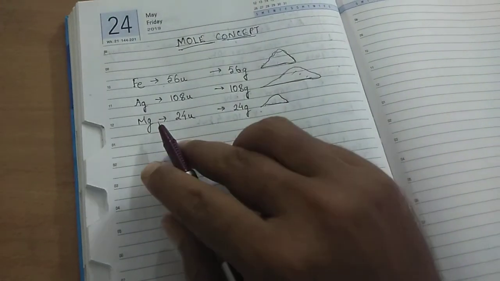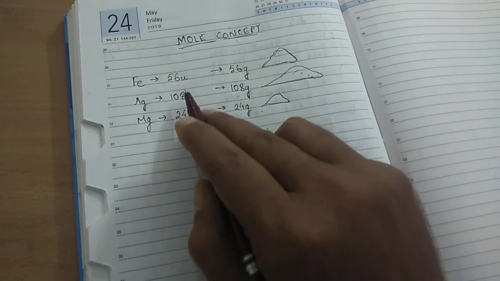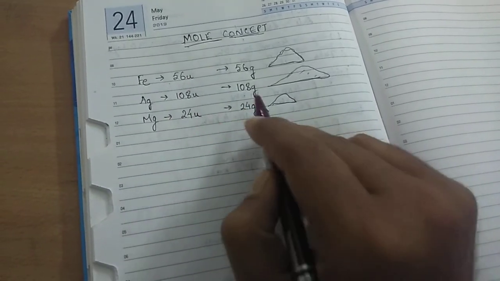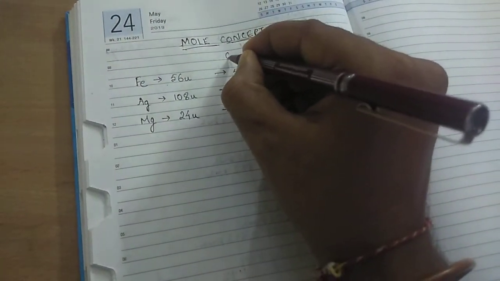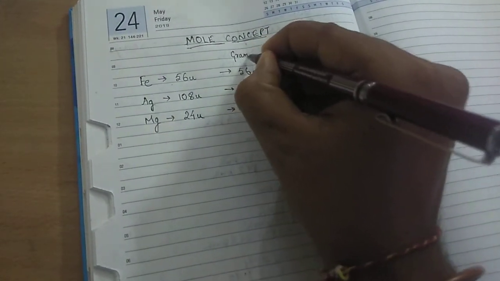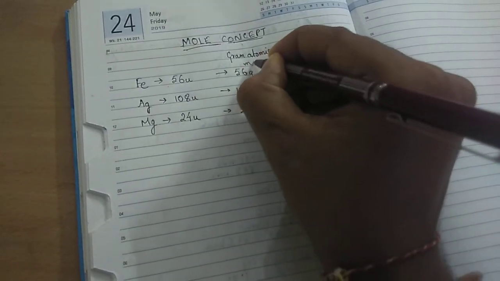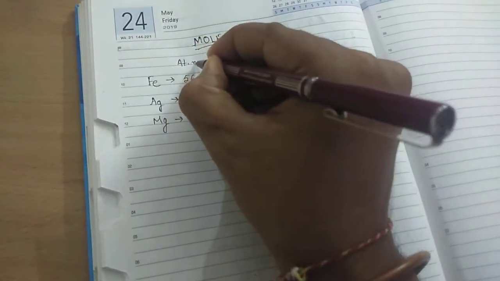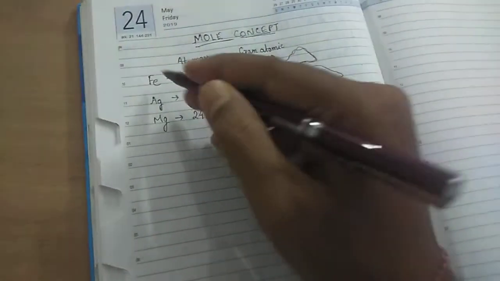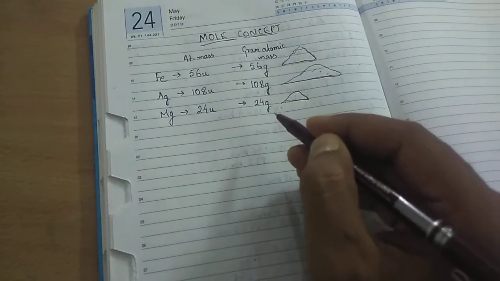So what I am doing is converting the relative atomic masses into gram. I am expressing them in grams. Then it is called the gram atomic mass. So what is gram atomic mass? The atomic mass means relative atomic mass. The atomic mass of any atom, when expressed in gram, is known as the gram atomic mass.